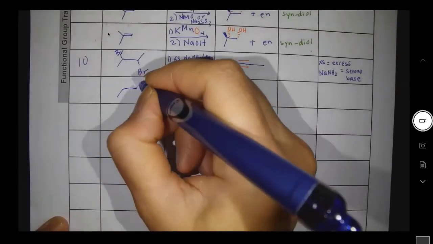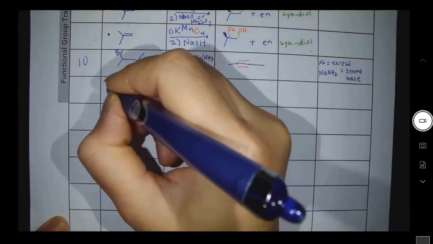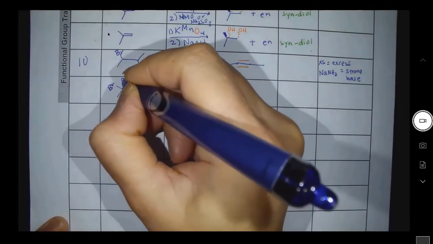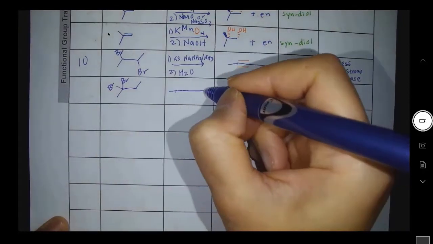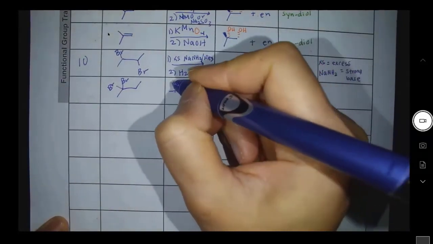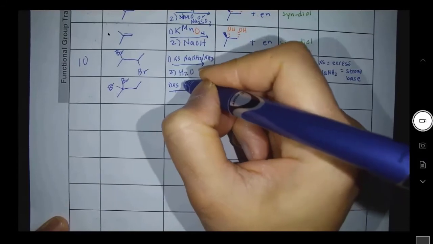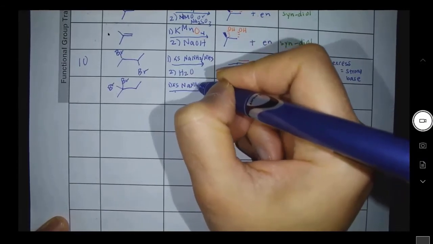The other way to make an alkyne involves the geminal dihalide. So both of those Br groups are on the same carbon. And it's the same reagent. So the same excess NaNH2, NH3, H2O, and we'll get the same product there.